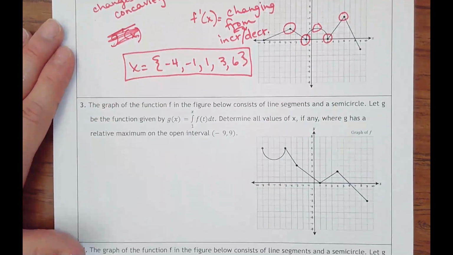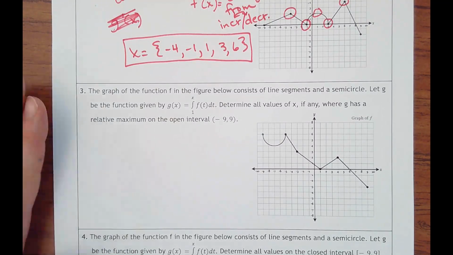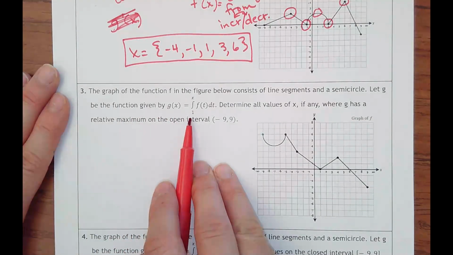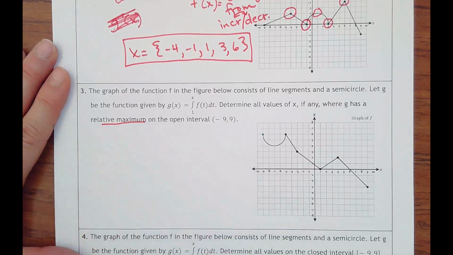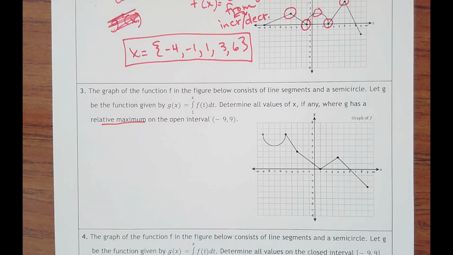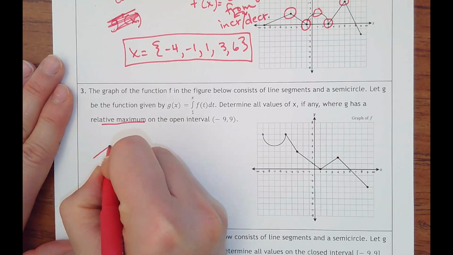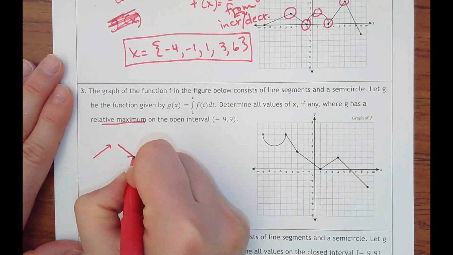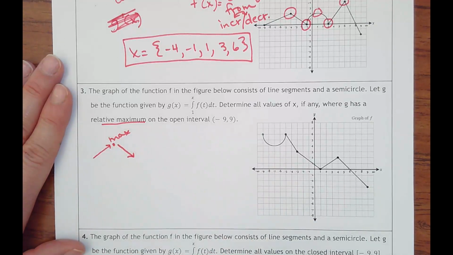All right, number 3, we've got line segments and a semicircle again. We've got g of x defined by the integral of f of t. Determine where g would have had a relative maximum on the interval -9 to 9. So a maximum, this always helps me to think my slopes had to be increasing and then decreasing to get a max up here. So I need my slopes to go from increasing to decreasing.